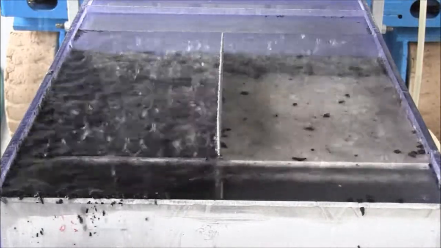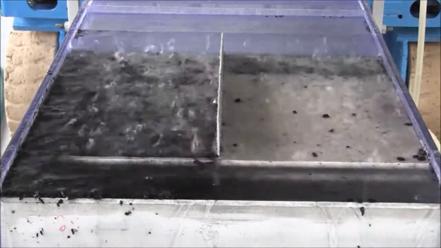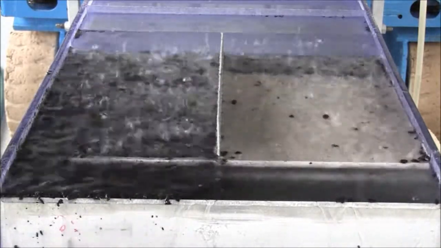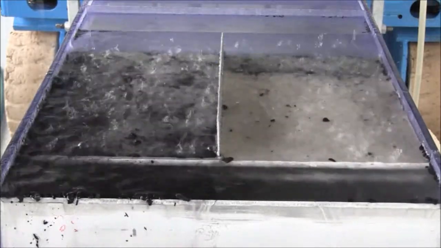Some of the particles moving by raindrop induced rolling move quite quickly, but the bigger ones tend to be angular and tend not to move so freely.